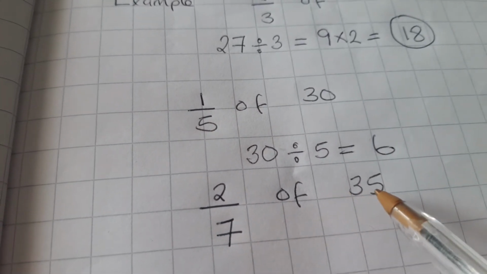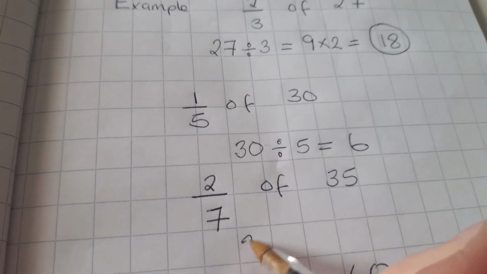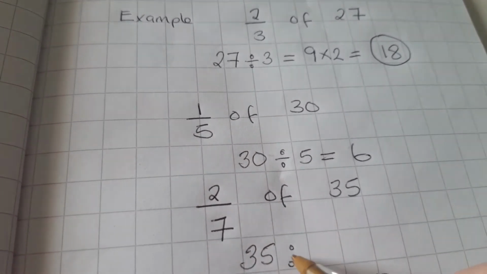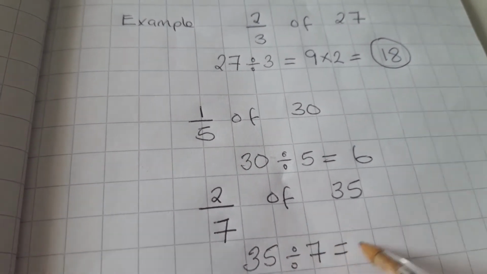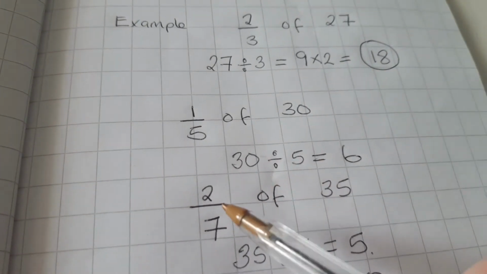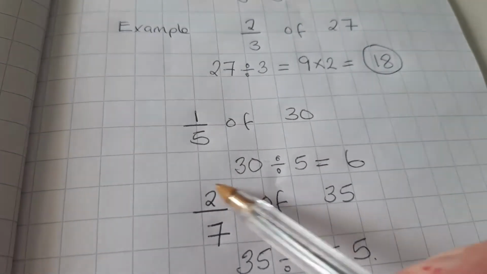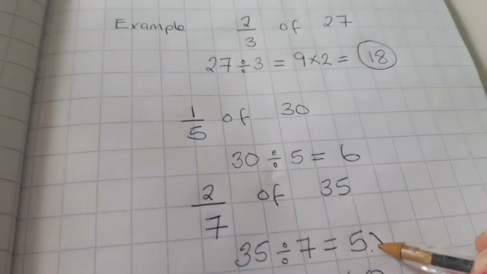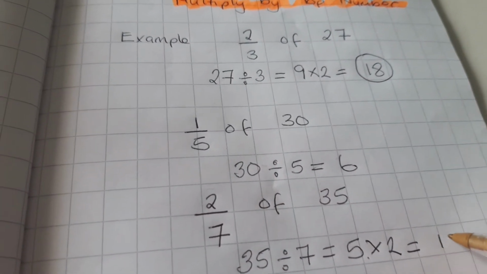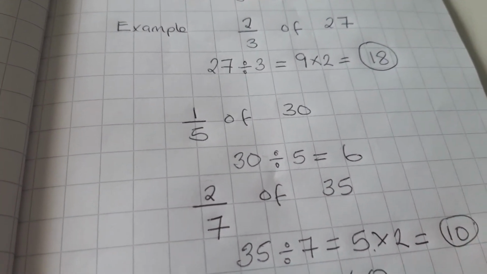2/7 of 35. So you start with 35, you divide by 7, you get 5. Because 1 is not the top number, you now have to multiply by it. So 5 times 2 is 10. The answer is 10.